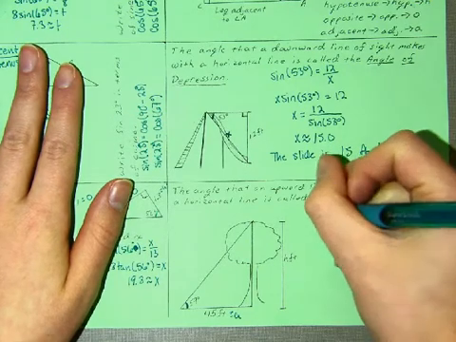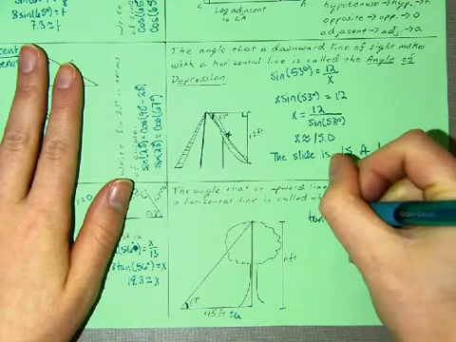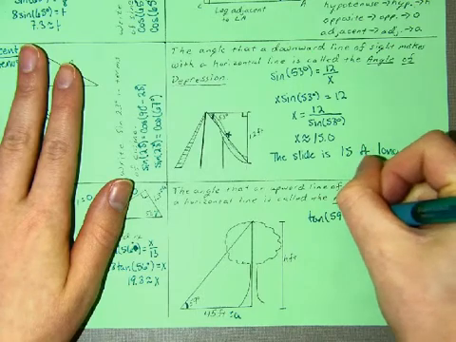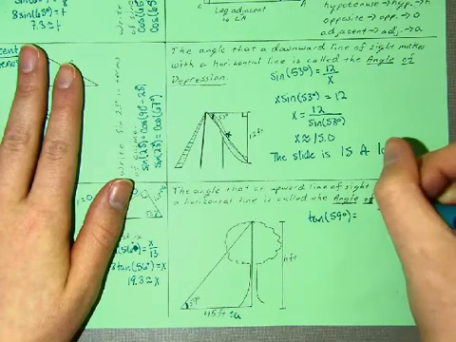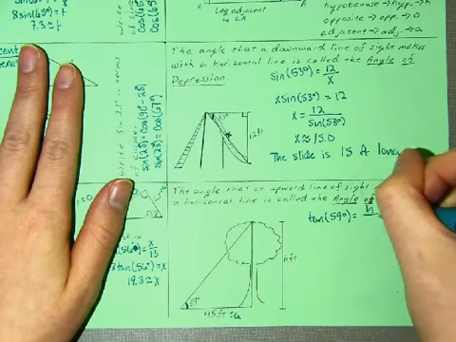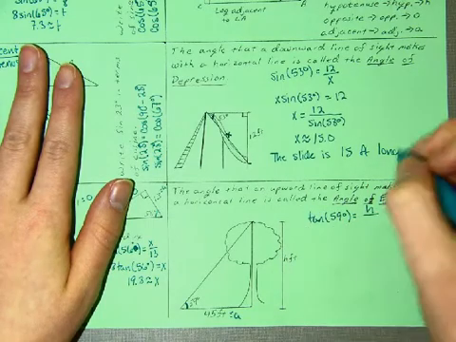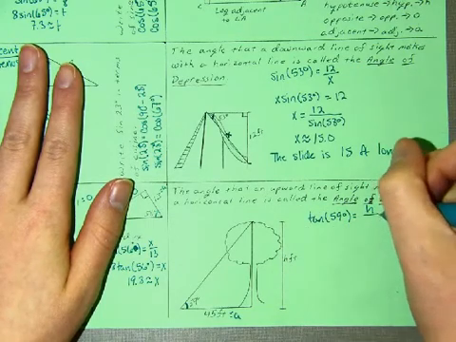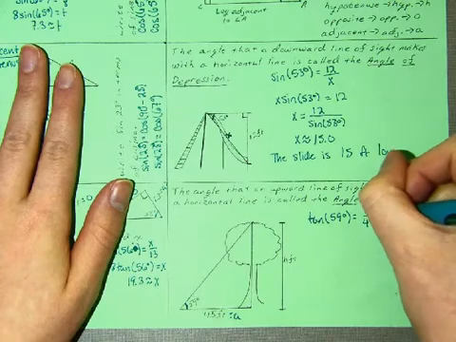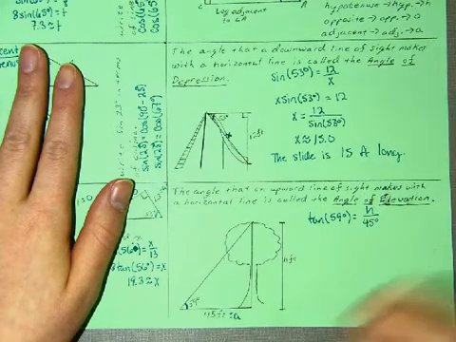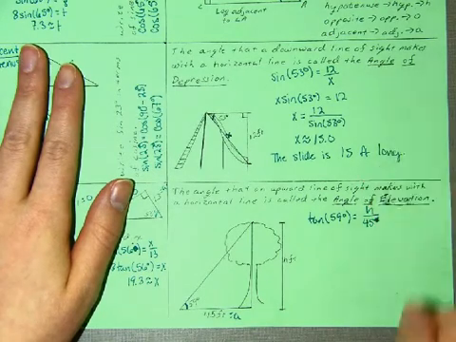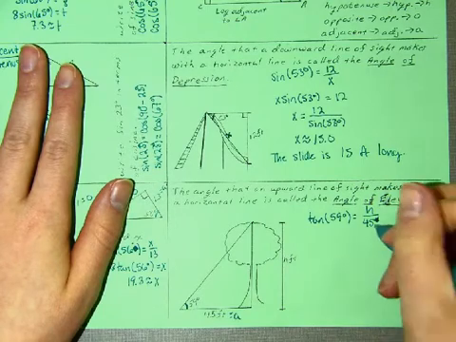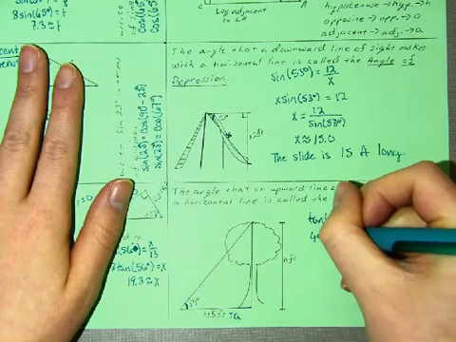So here we have tangent of 59 degrees is equal to h. H as in height, not h as in hypotenuse. And that is over 45 degrees. Sorry, 45 feet, not degrees. We'll multiply both sides by 45.